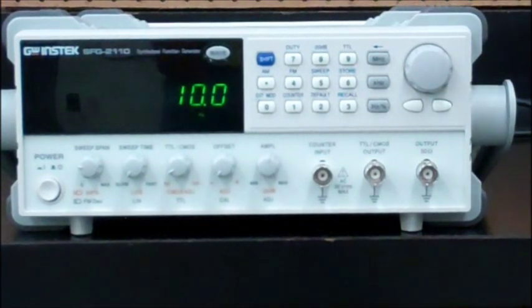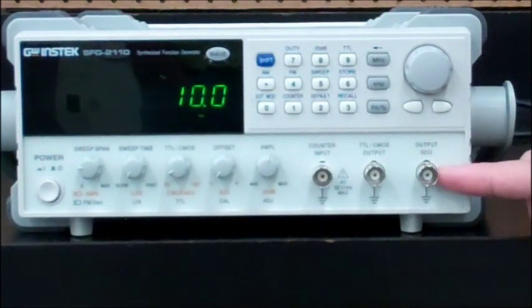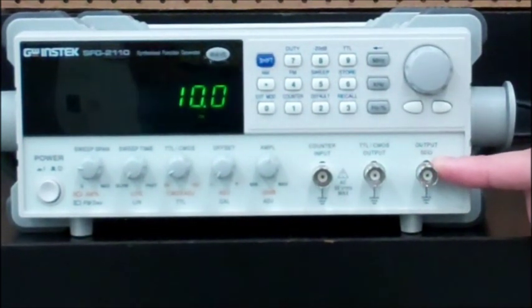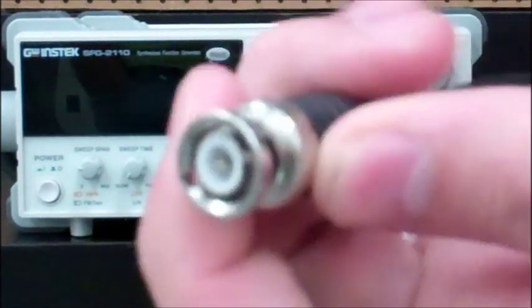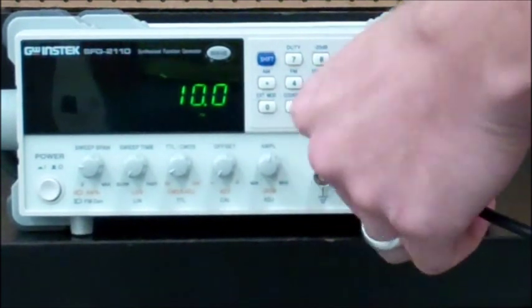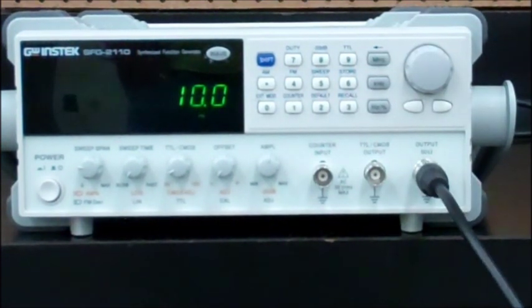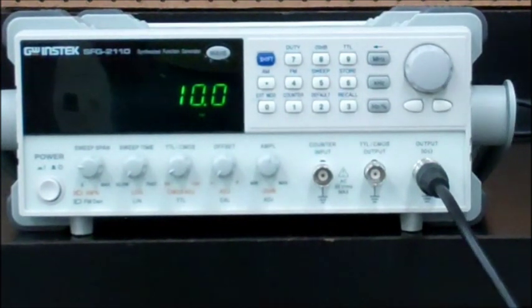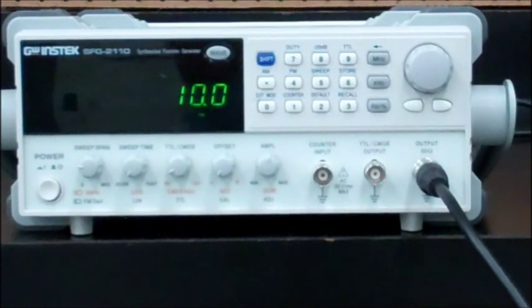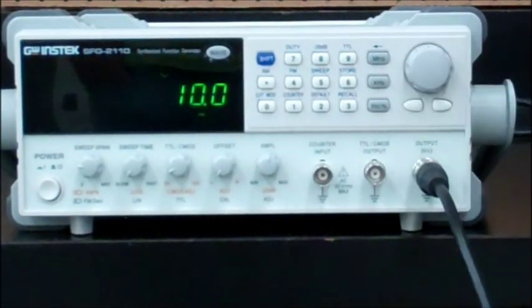Now, to actually get signal out of these, you need to hook up the output. You need to hook it to the 50 ohm output. So I take my BNC cable here and hook it into the 50 ohm output. The other end of your BNC cable, you'll either be hooking to a DAC, using a BNC to alligator cable like we had before with the power supply, or to an oscilloscope, where you're going to use a BNC to BNC cable like the one I have right here.